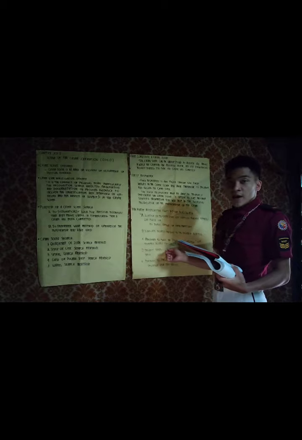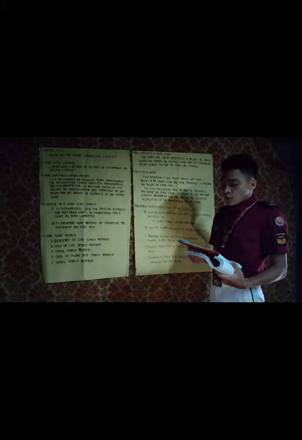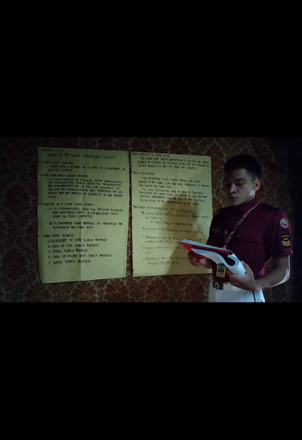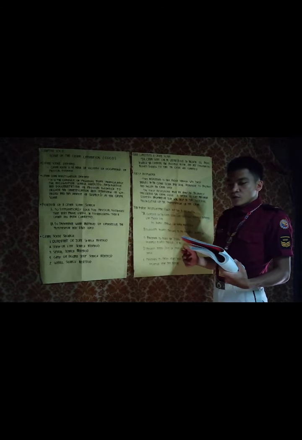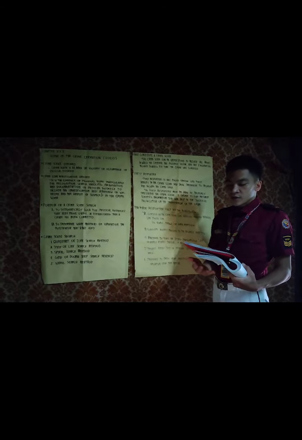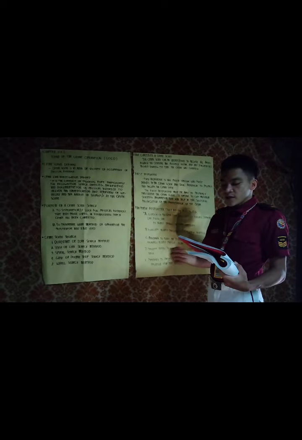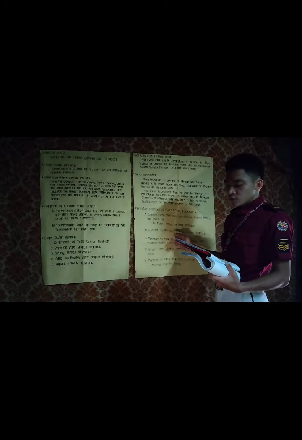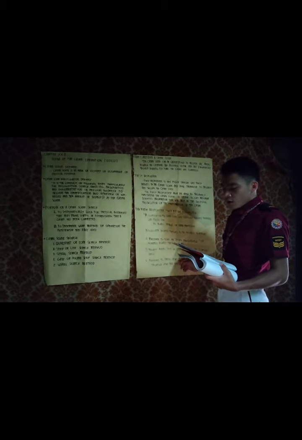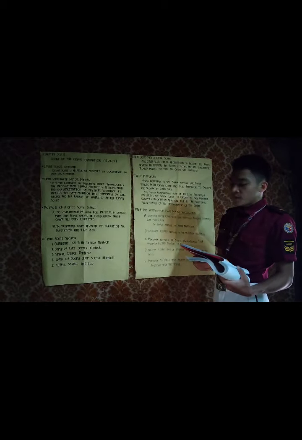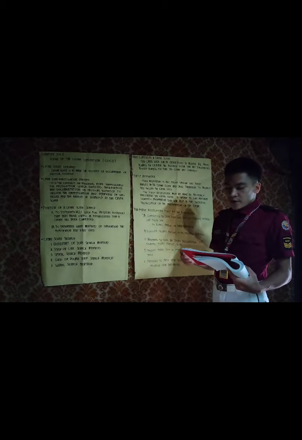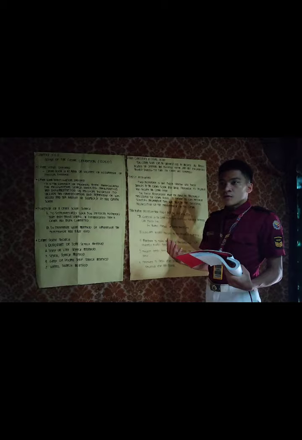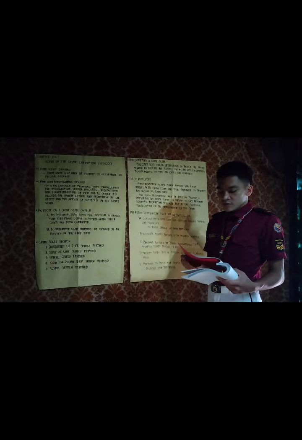Next is to prevent entry and exit of persons within the cordoned area. So prevent any intruders from entering the crime scene area or any perpetrator of the crime from exiting. Next is to prepare to brief the investigator on the situation upon their arrival. So prepare the investigator for the arrival of the other officers at the crime scene.